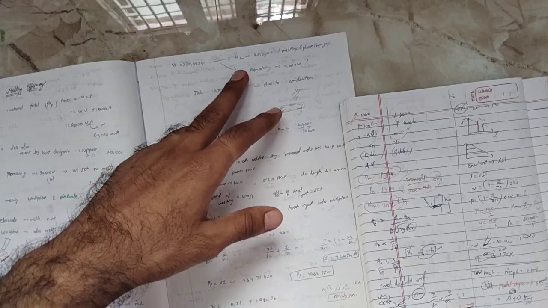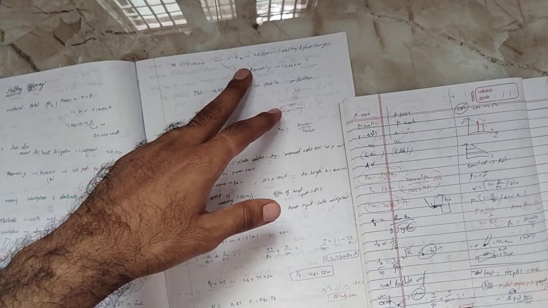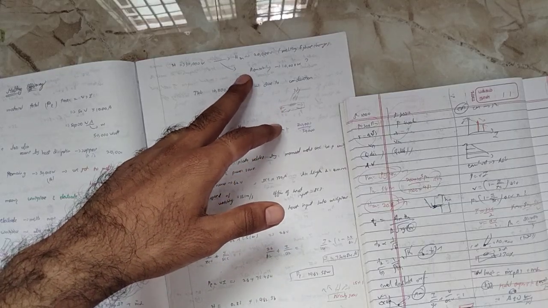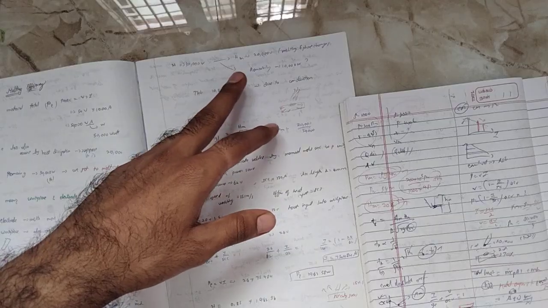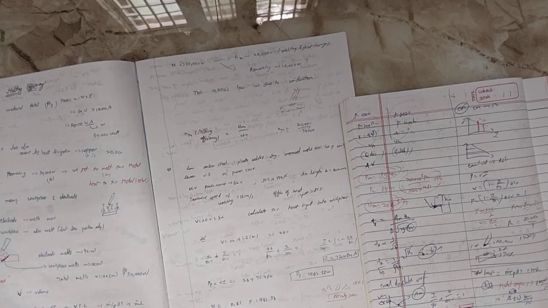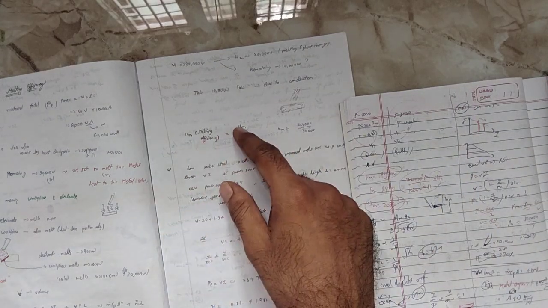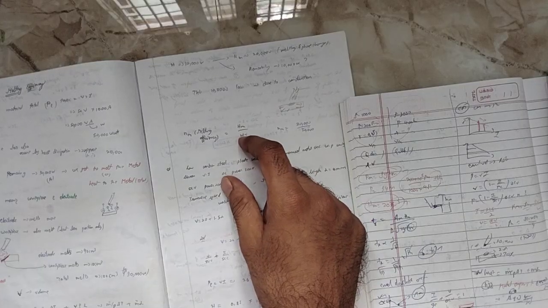What is melting equal to? 20,000, and the remaining 10,000, it means only melting is used for. So the remaining is kind of extra thing. It means loss due to conduction. Okay. So you can see total melting efficiency equal to Hm divided by Ht.